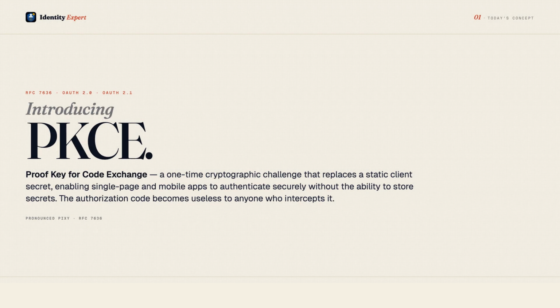Anyone who intercepts your authorization code can't use it, they never saw the verifier. That's PKCE, proof key for code exchange. Every single-page application and mobile app has the same fundamental problem. It cannot hold a client secret. Anyone can crack open the JavaScript bundle or APK and read it right out. PKCE replaces that static secret with a one-time cryptographic challenge generated fresh per request. The code without the verifier is worthless.